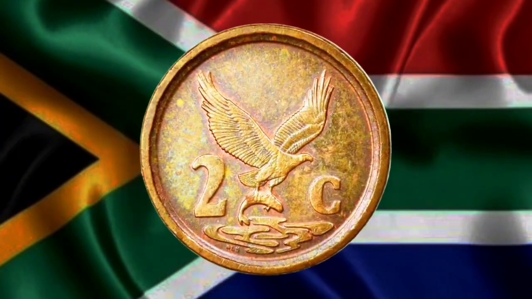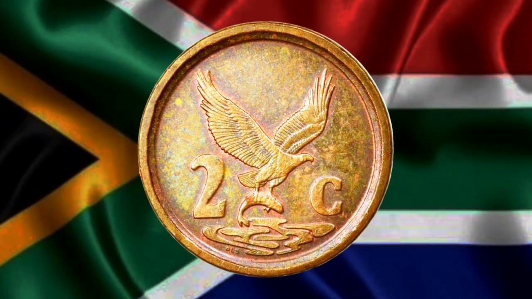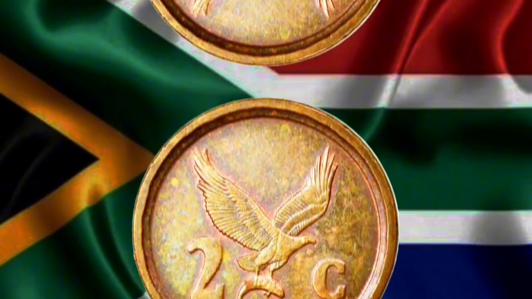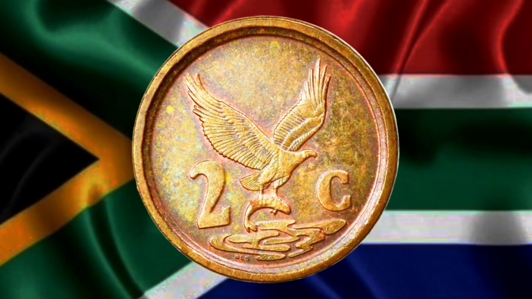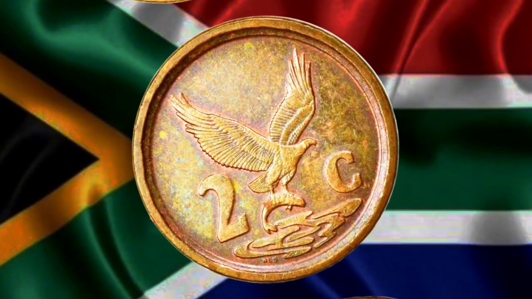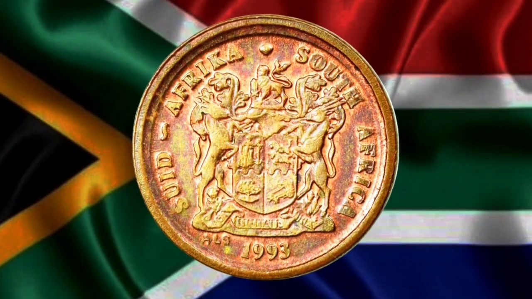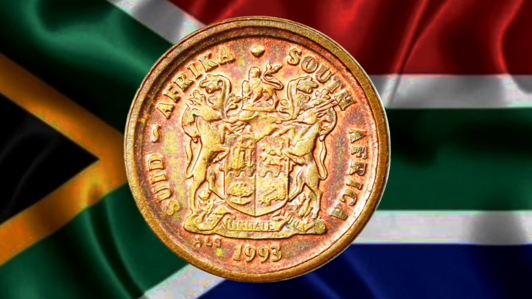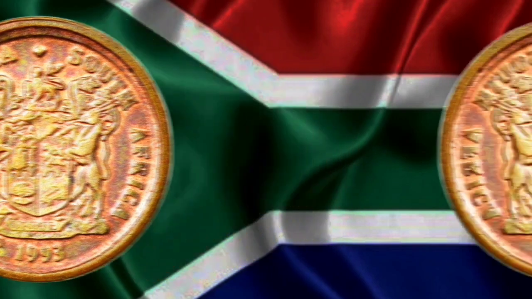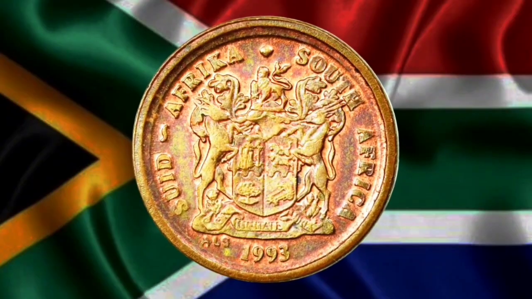It's important to verify such valuations through authenticated auction platforms and trusted dealers. If you believe you have a valuable coin, getting it professionally graded is a crucial step. This not only protects the coin but also certifies its condition and authenticity in the marketplace. Collectors often seek the 1993 2-cent coin to complete their post-1990s South African coin sets. The year 1993, being close to the end of the 2-cent circulation, adds historical importance to the piece, especially when combined with good preservation and a clean strike.